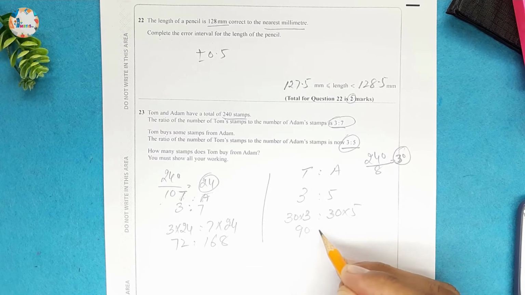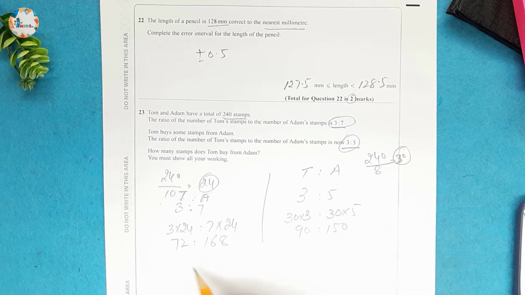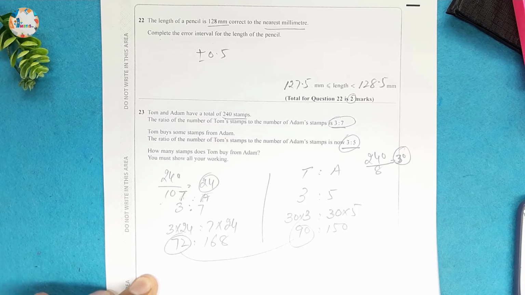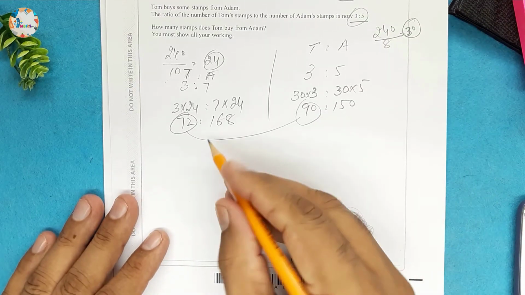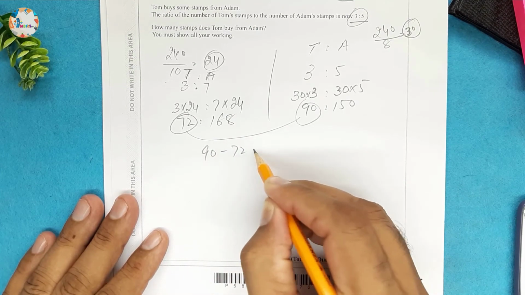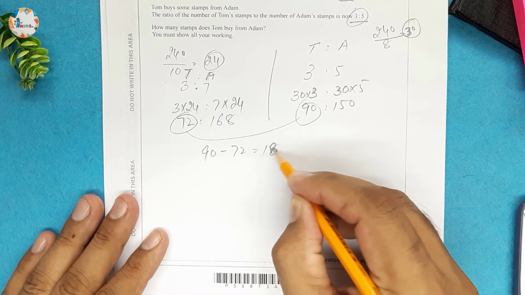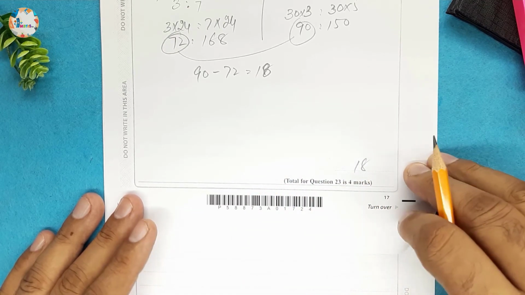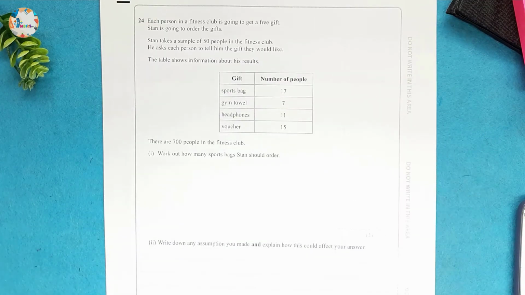This will be equal to 90 and 150. So Tom is having 72 and then switching to 90. So it means he has bought 90 minus 72, which is equal to 18 stamps. So 18 will be over here. Hopefully you understood this.